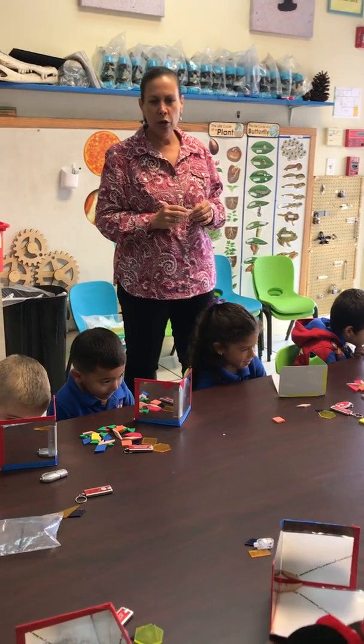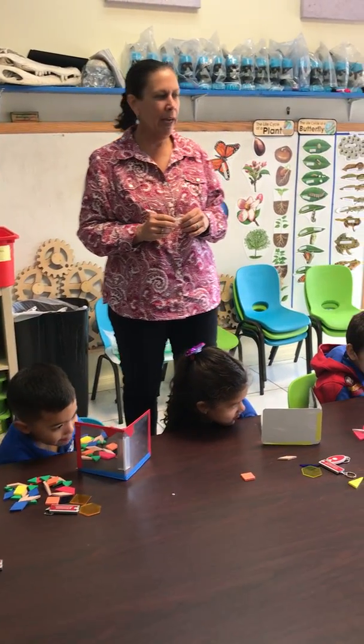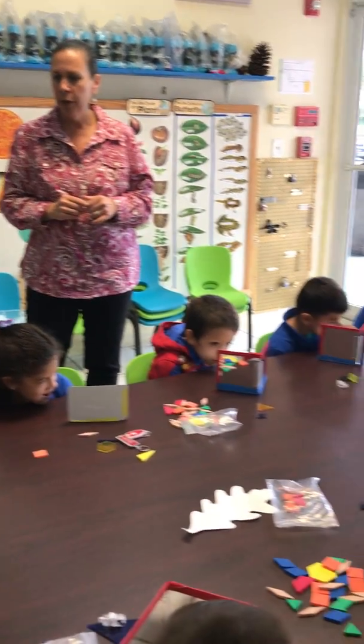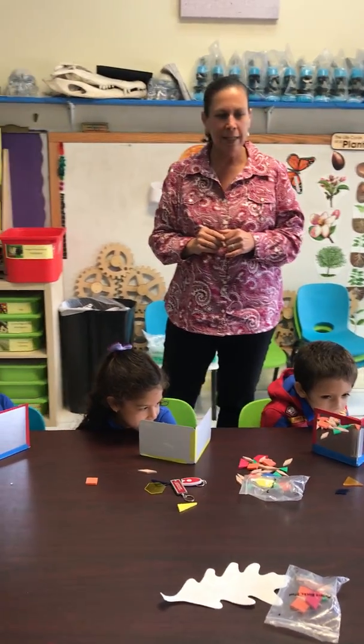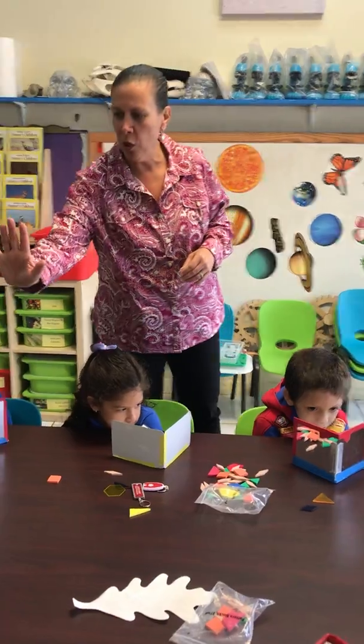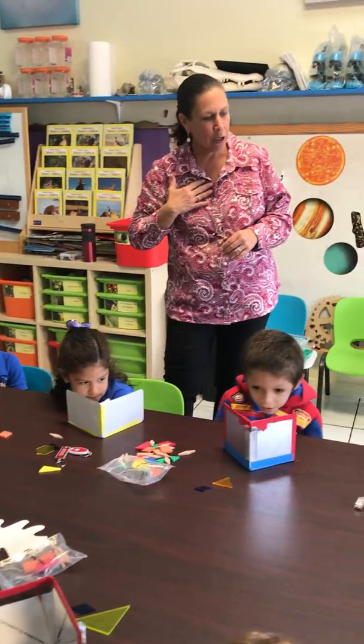Do you see your eyes? Yes. Can you see your nose? Yes. How many eyes do you have? Two. How many noses do you have? One. And how many mouths do you have? One. So you can see that in the mirror, because when you look in the mirror, light is reflecting from the mirror and bouncing back so you can see yourself.